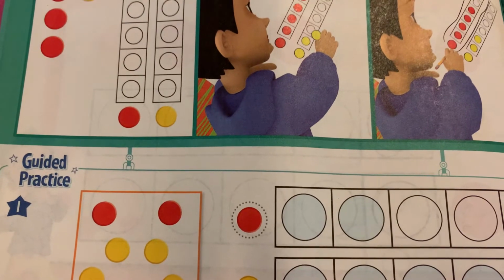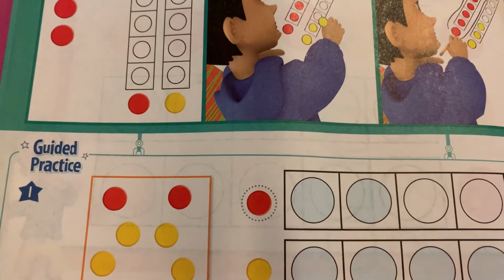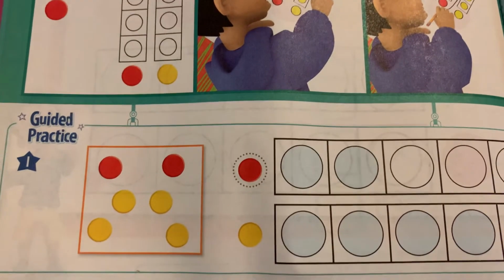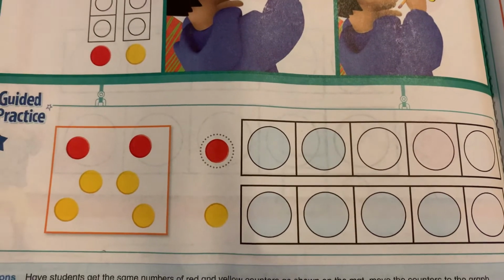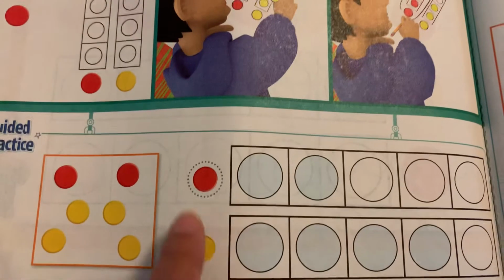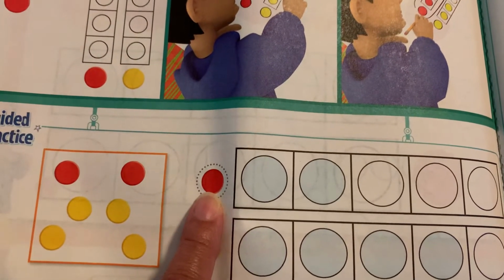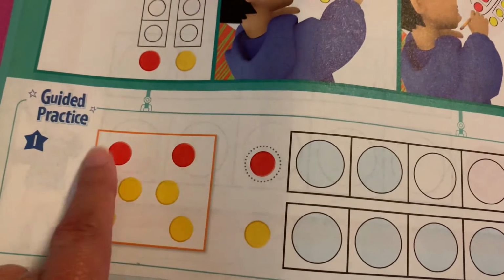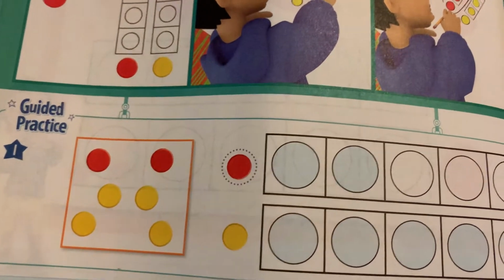We counted them. Then we're going to circle the counter that shows which has fewer. So my red, I have only 2 red. So red is going to be the fewer. I'm going to circle it.